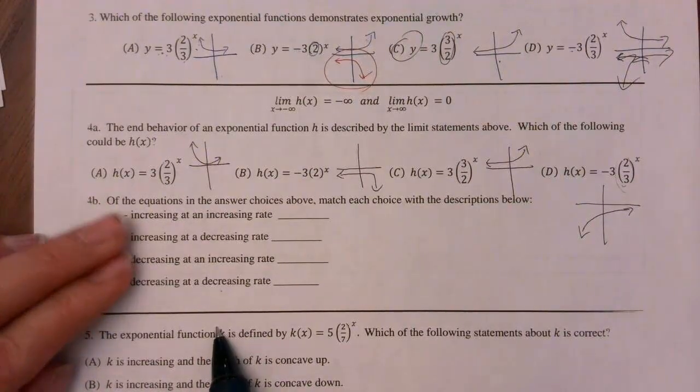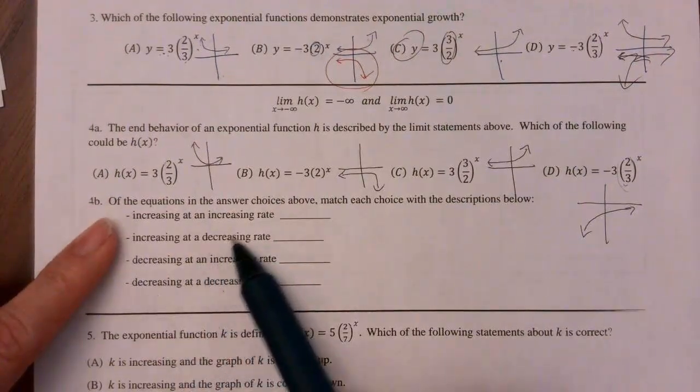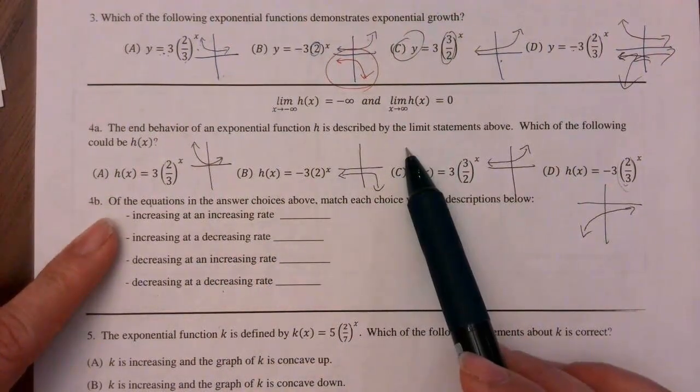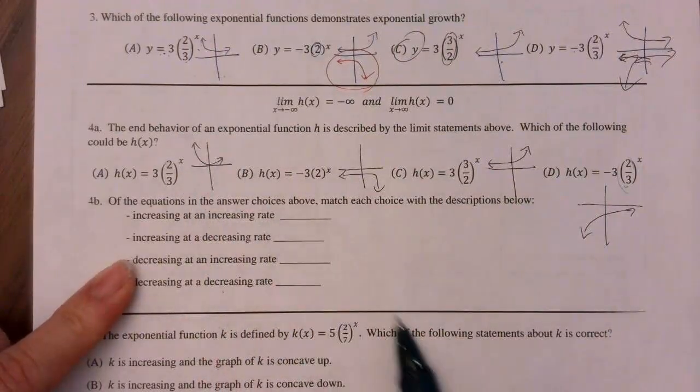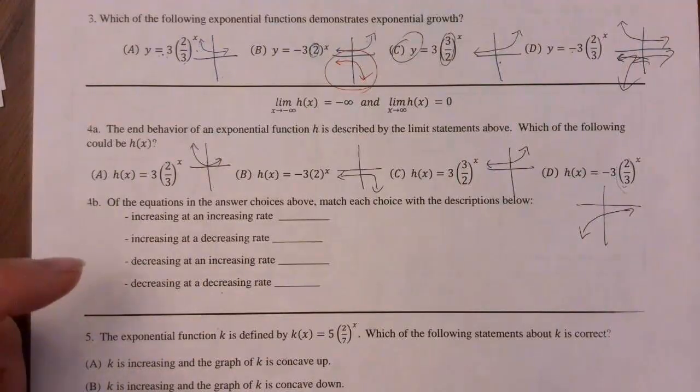First, is the function increasing or decreasing? Function increasing means literally the y value gets bigger as you go to the right. Function decreasing is the y value gets smaller. At increasing rate means concave up, decreasing rate means concave down.